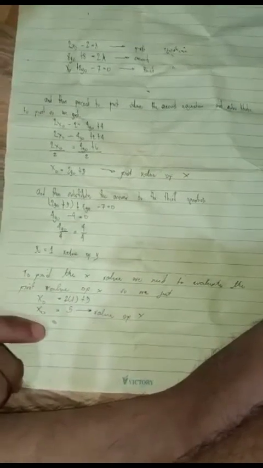To find the x value, we need to evaluate the first value of x. So we get x sub 0 is equal to 2 times 1 plus 3. The 1 is from the value of y. So the answer is x sub 0 is equal to 5, and that is the value of x. Thank you.